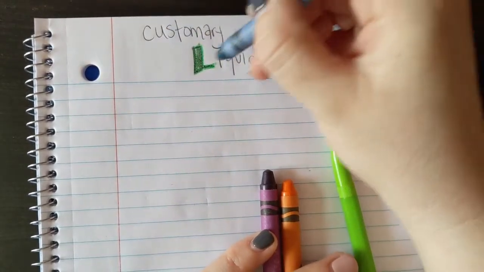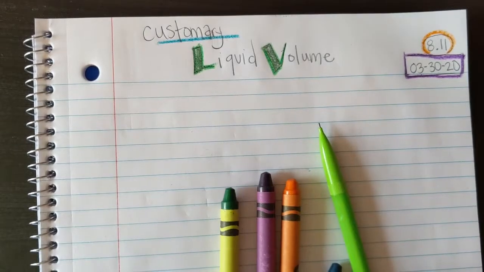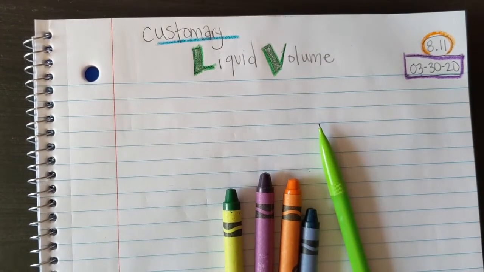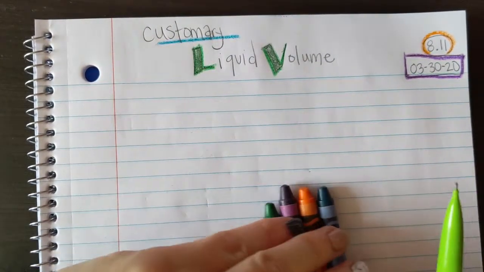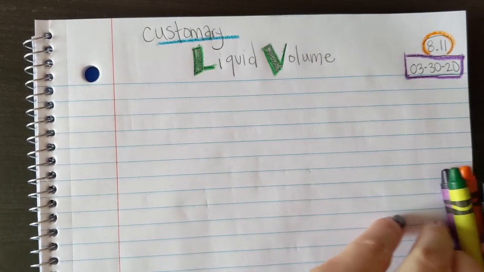Okay, so when we're talking about customary liquid volume, again, we're talking about gallons and quarts and pints and cups and ounces. We're going to draw one of my favorite things that we draw in the math journal. So I'm going to move this to the side. I'm going to slide this up. We are going to draw a house. We're going to call it the gallon house, okay?